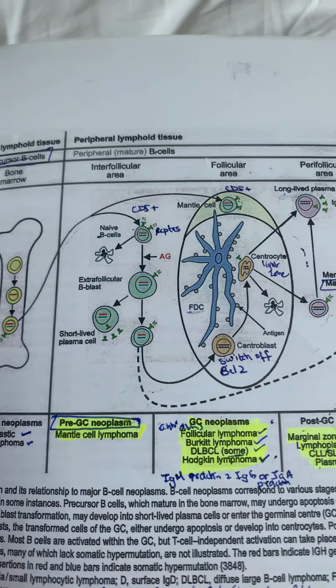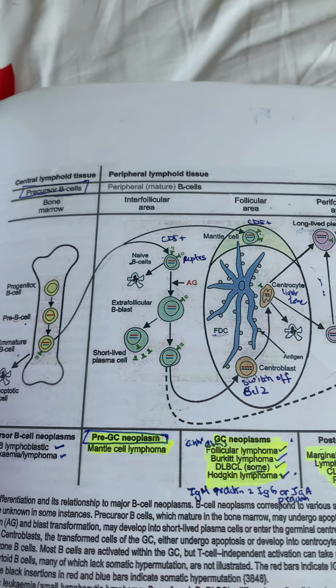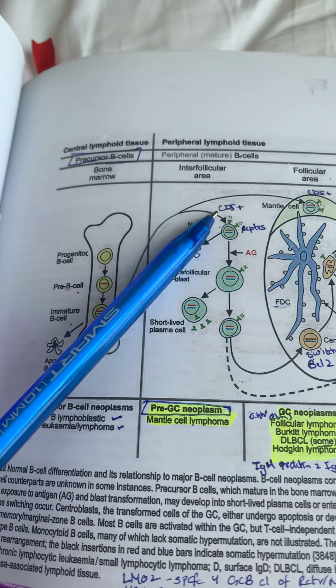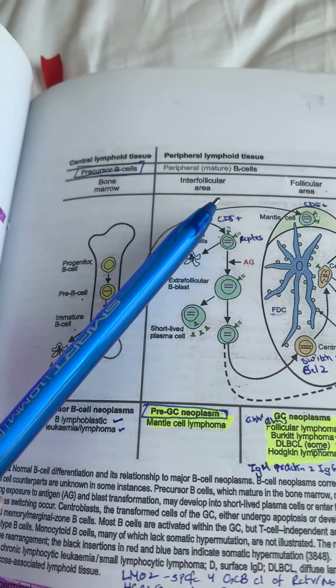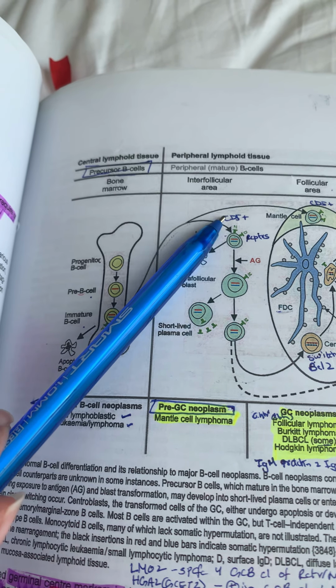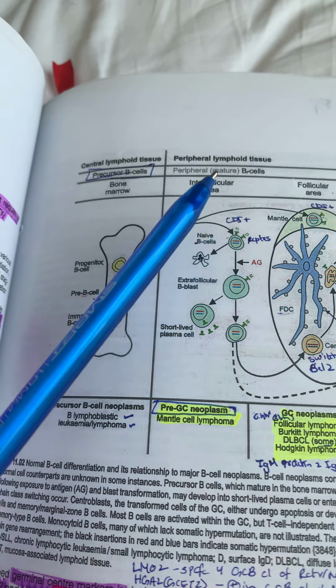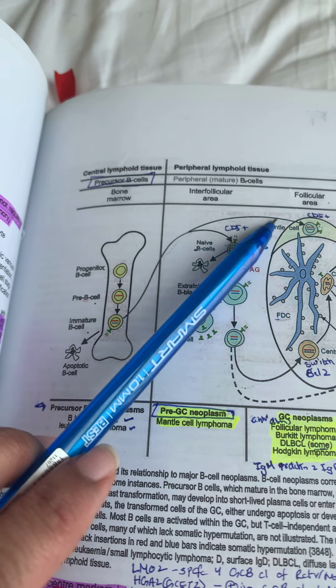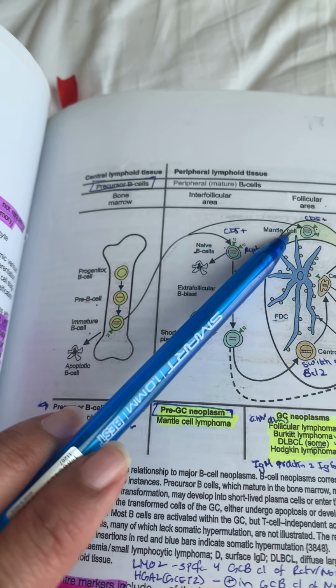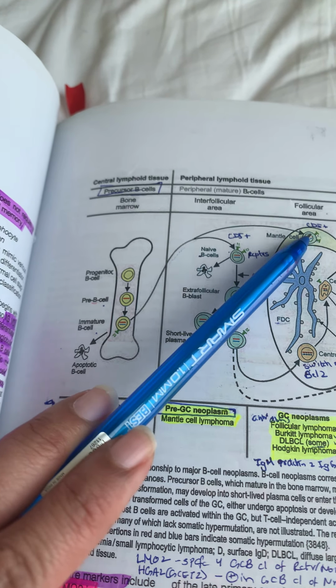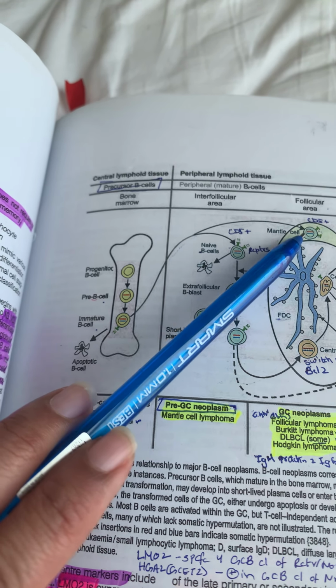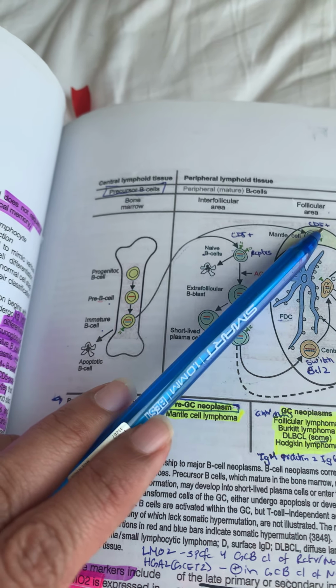So in continuation, I was telling you that these naive B cells are CD5 positive, right? They are small in size and they're small resting lymphocytes. These CD5 naive B cells also occupy the mantle zone, and that's why you can call it mantle cell CD5 positive. So the mantle cell lymphoma is also CD5 positive.